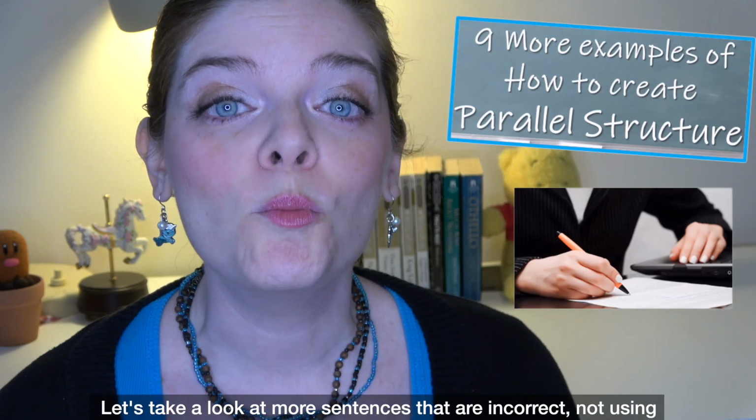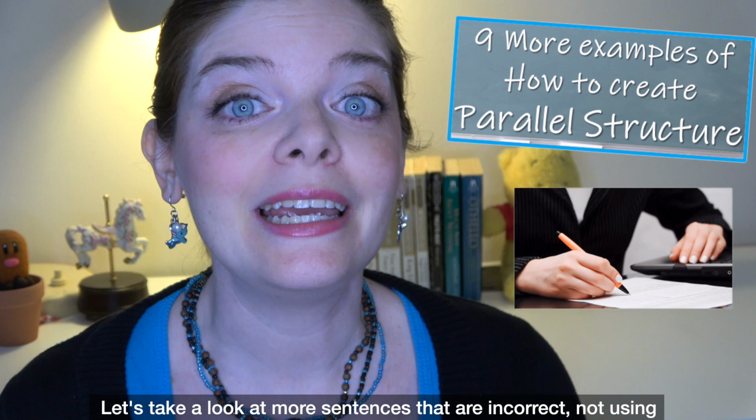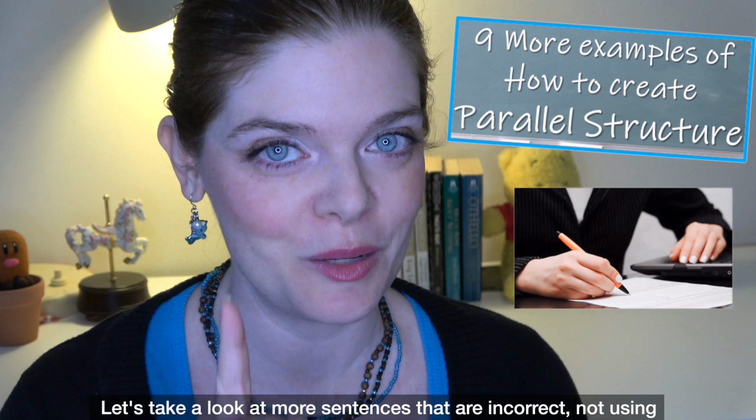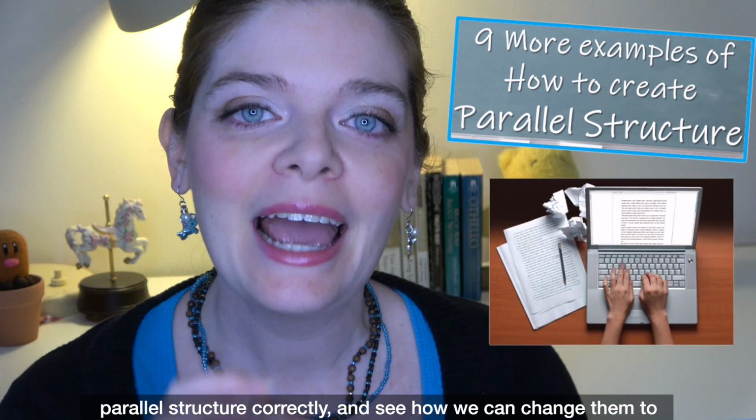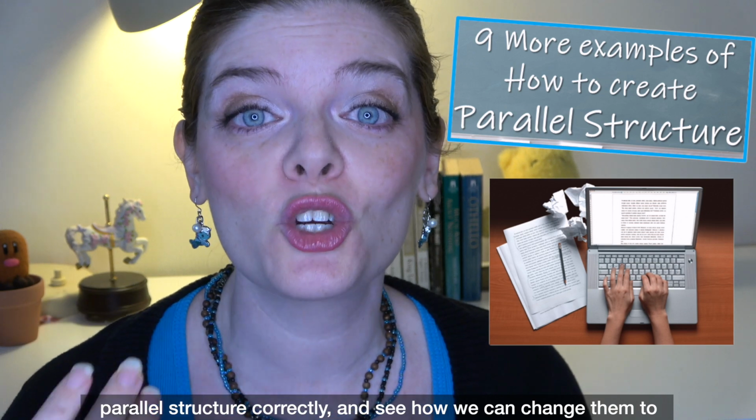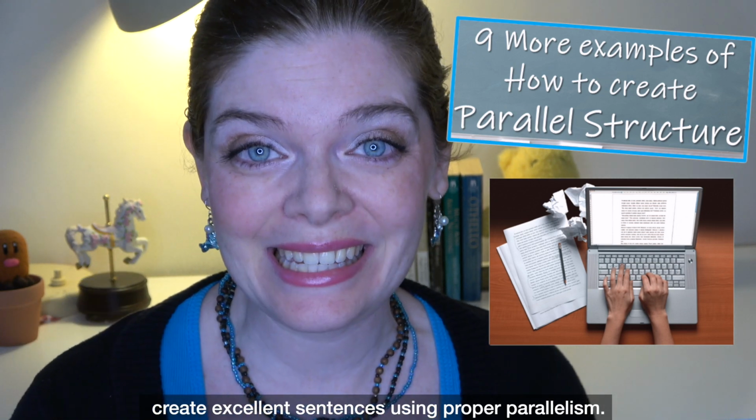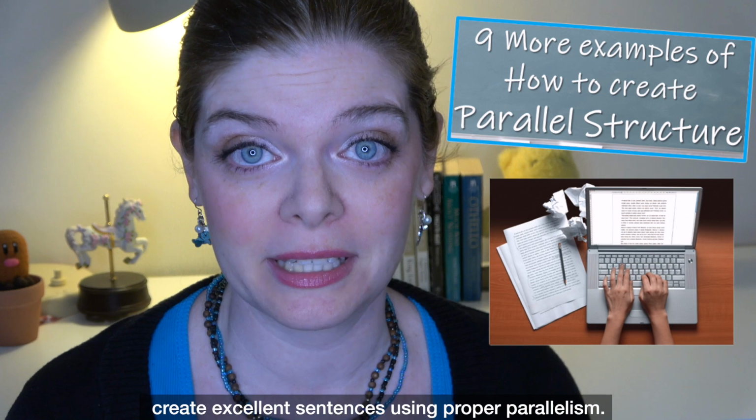Let's take a look at more sentences that are incorrect, not using parallel structure correctly, and see how we can change them to create excellent sentences using proper parallelism.